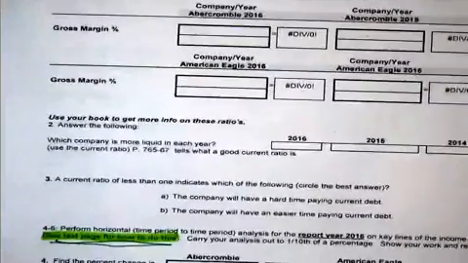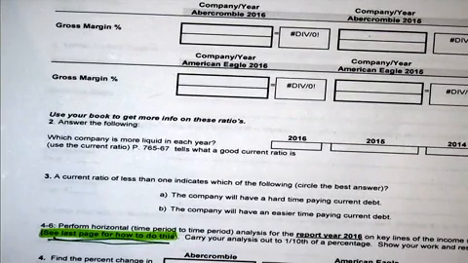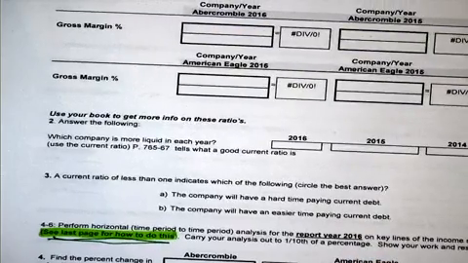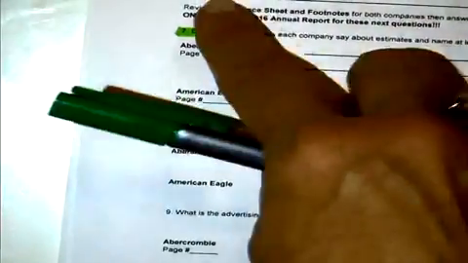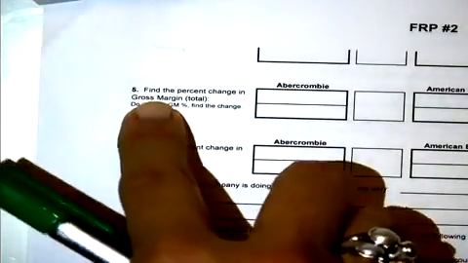And all I'm asking for is look at sales. What's the current year sales minus prior year divided by prior? What's the change in sales for Abercrombie compared to the change in sales for American Eagle? Then I'm going to ask you, what's the percentage change in gross margin? What's the percentage change in net income?